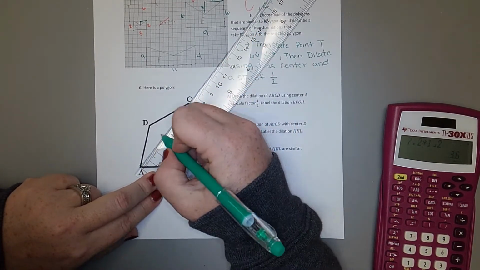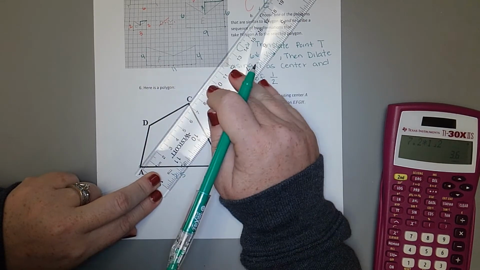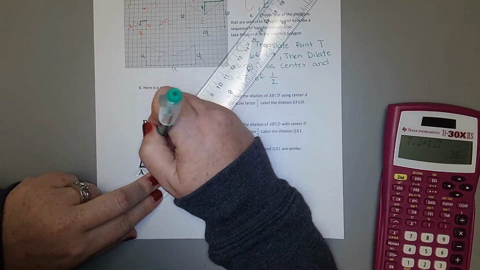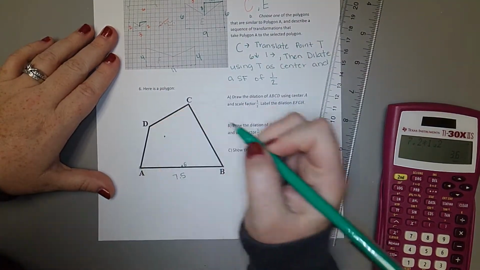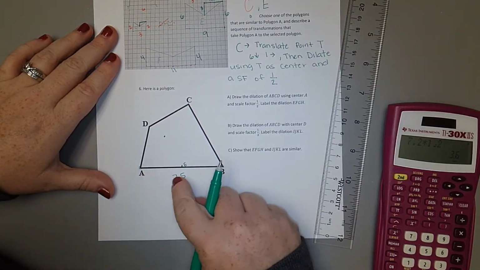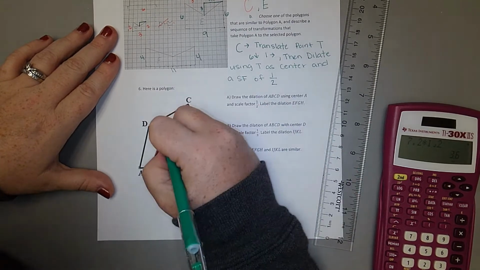So there's 3.5, 3 6/10. So A, B, C, D, F.